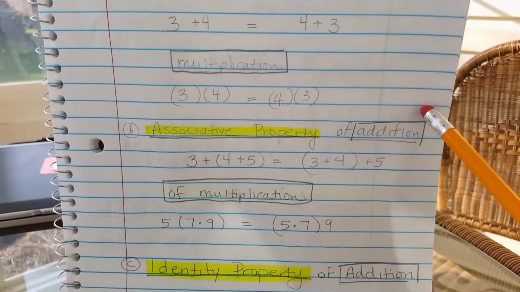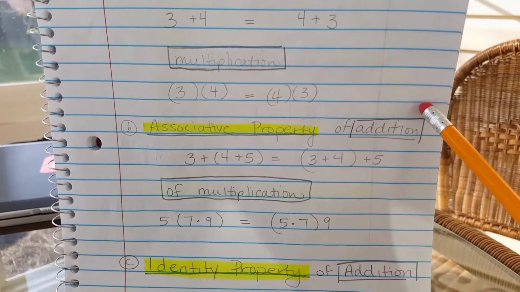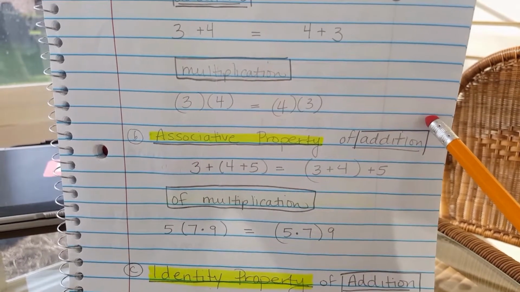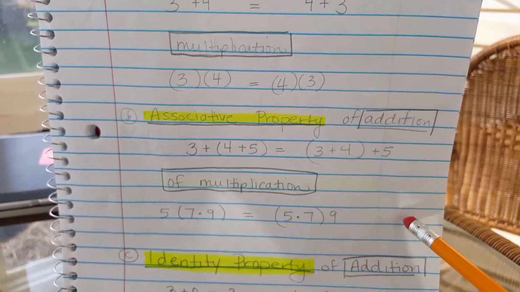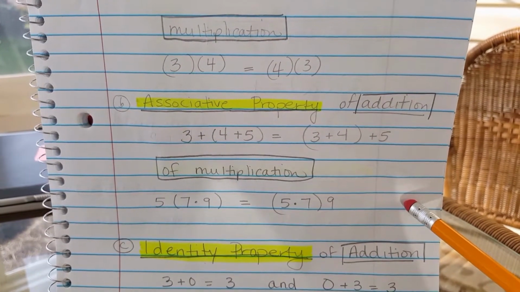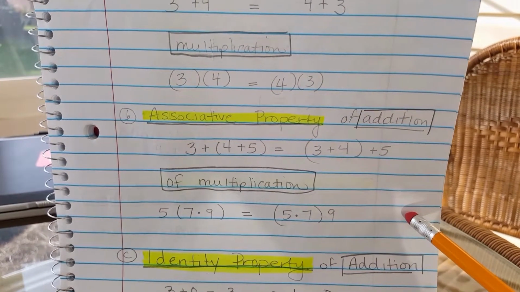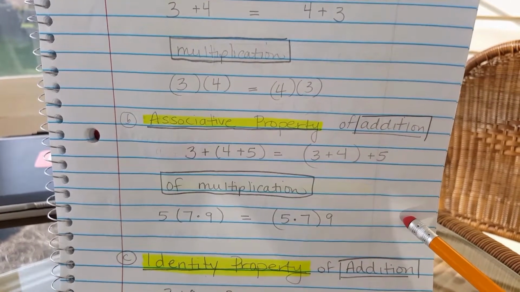The associative property of addition in math is 3 plus 4 plus 5 in parentheses is equivalent to 3 plus 4 in parentheses plus 5. Of multiplication, 5 times 7 times 9 in parentheses is equivalent to 5 times 7 in parentheses times 9.